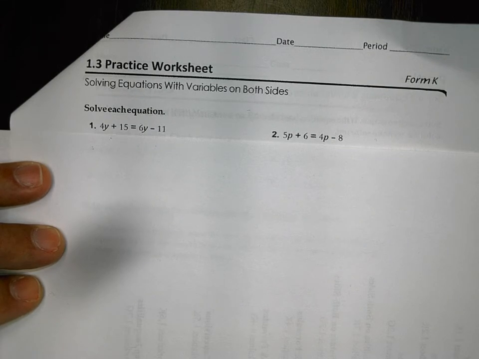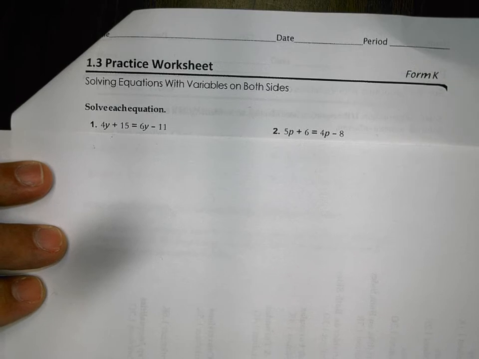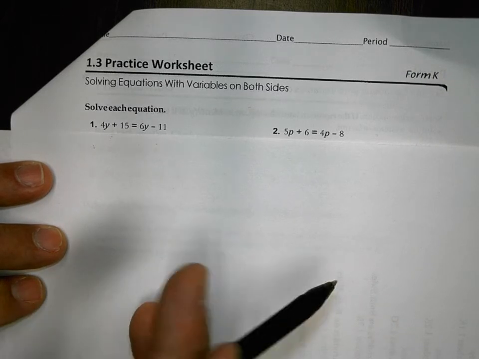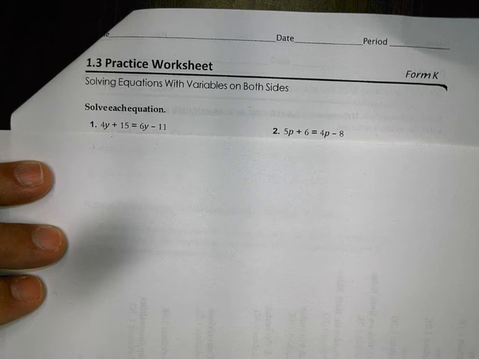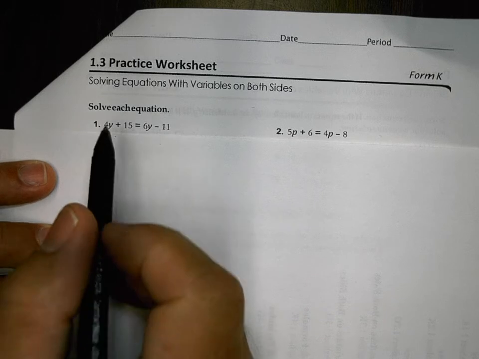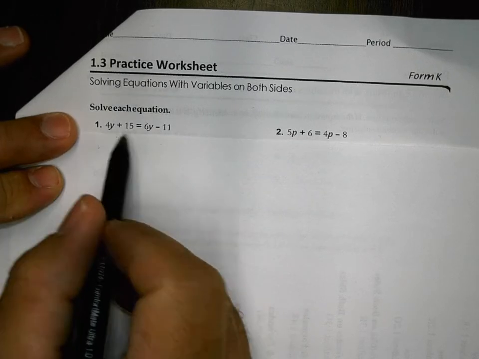All right? I'll probably switch back and forth all year. Sometimes I'll move the variable to the right. Sometimes I'll just move them to the left. The answer is going to come out the same. It's really what's convenient for you. A lot of you aren't very good at dealing with negatives, so I will a lot of times move the smaller variable. Okay? So I'm going to move the smaller variable, meaning 4y.